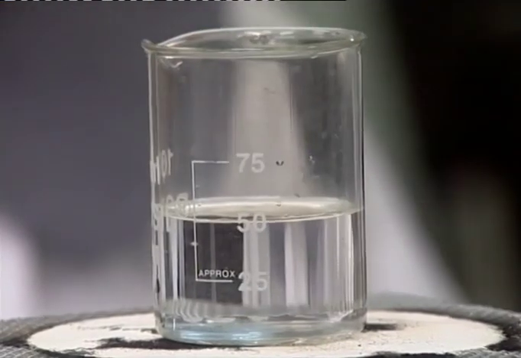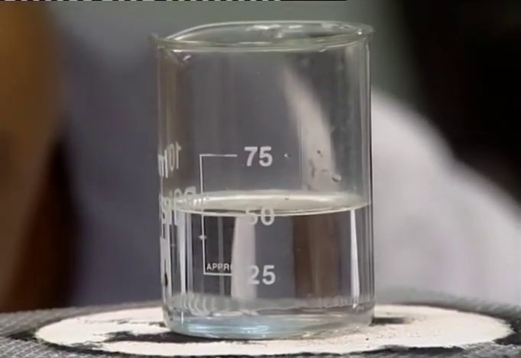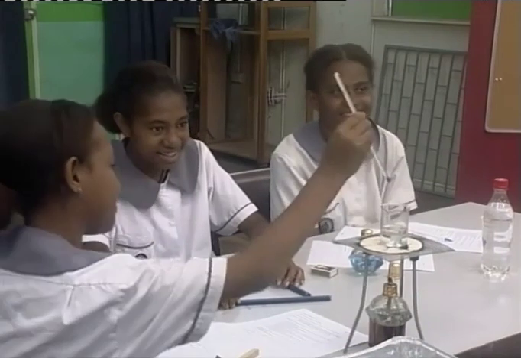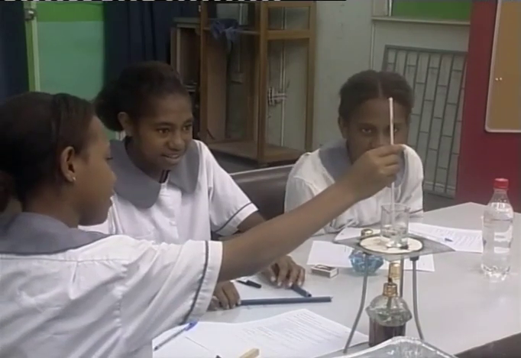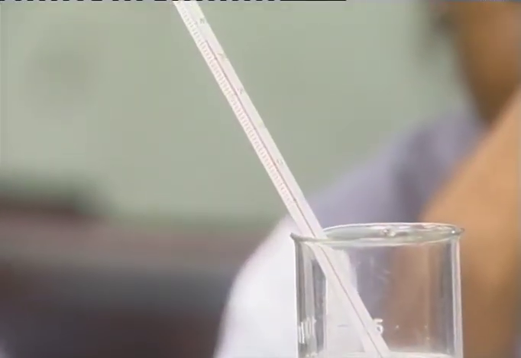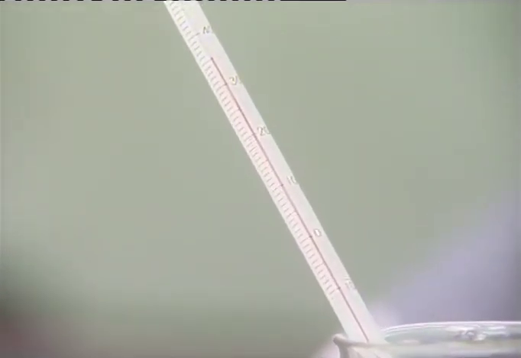Okay, 2 minutes now. What you do, you blow it out and put a thermometer inside the water and get the reading. Quickly put the thermometer in. Put it in and leave it, and you take your reading. Is it rising? Yeah.